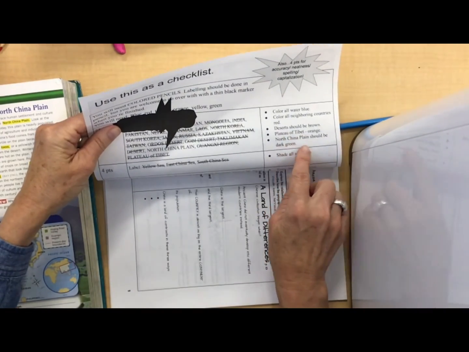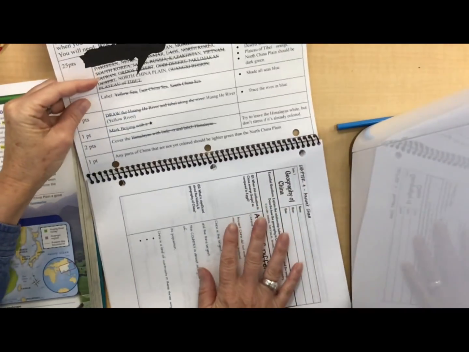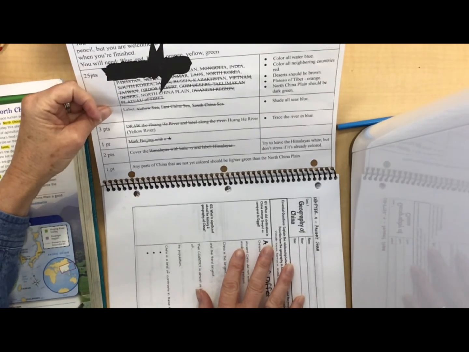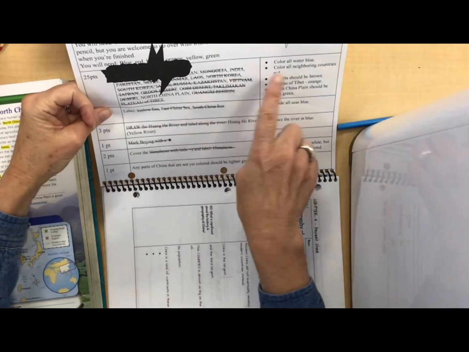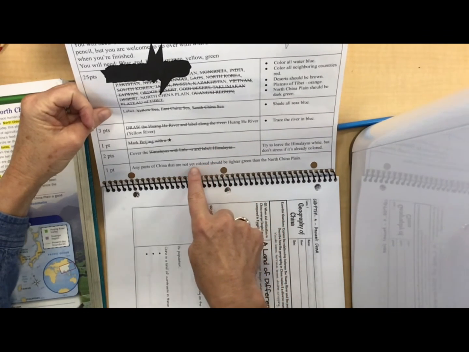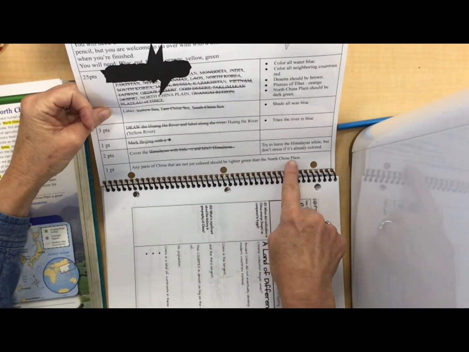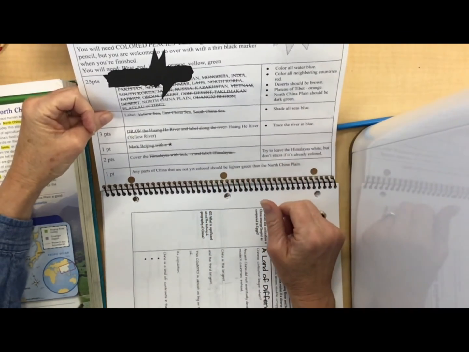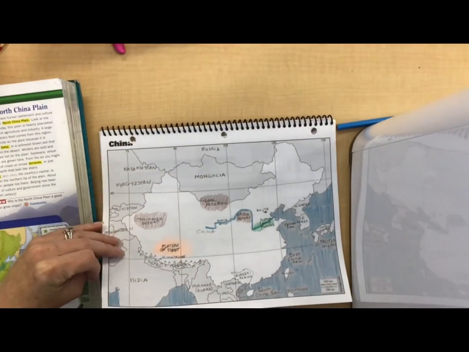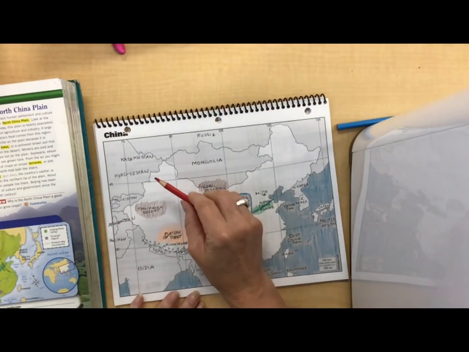Okay, North China Plain is dark green, seas are blue, trace the river. Oh, good thing we did that. We traced the river in blue. All right. So does it not even talk about the red? Surely it does. Any parts of China that are not colored should be lighter green than the North China Plain. Where did I miss the red, people? Oh, right there, the neighboring countries. Okay, forget that. We have to color China red. But remember, not too dark.